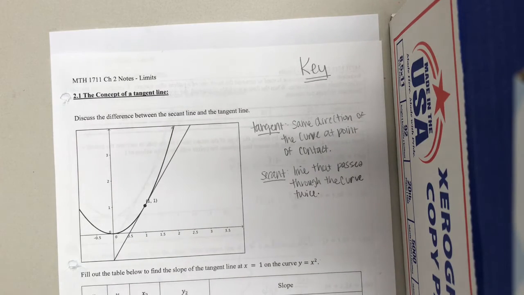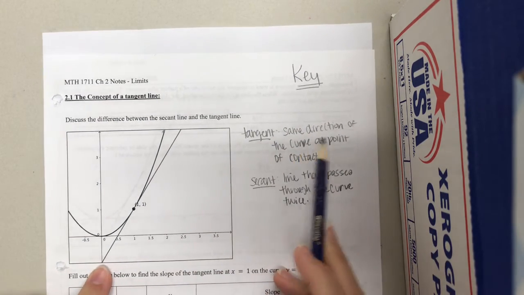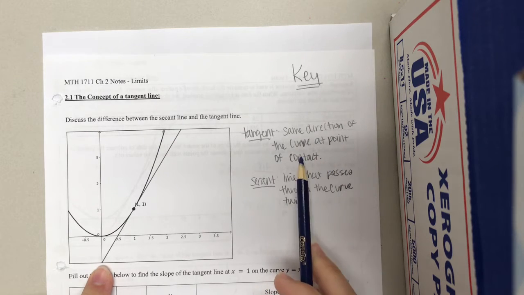Okay, so let's go through these notes. This is going to be short and sweet. We talk a lot about tangent lines in calculus, and what you have shown here on the picture is we have a parabola, and this would be called a tangent line. So a tangent line is in the same direction of the curve at the point of contact.